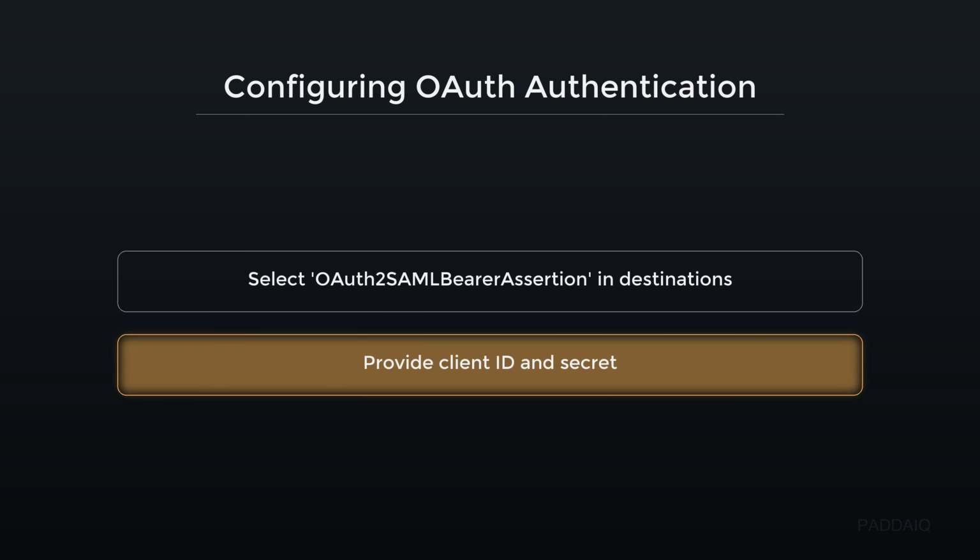Provide client ID and secret. This means giving the app's unique username and password for secure system access. For example, when connecting SAP Analytics Cloud to SAP S/4HANA, you enter these credentials in BTP to establish trusted communication. Always keep these details confidential to maintain system security.